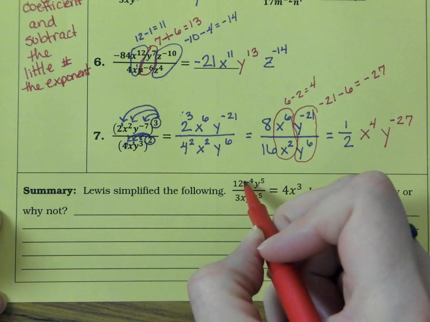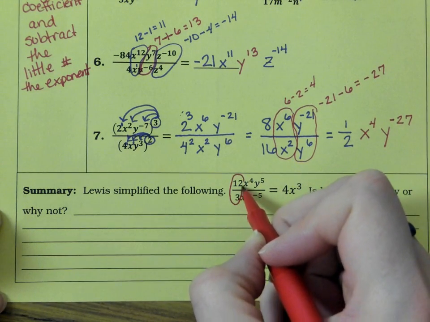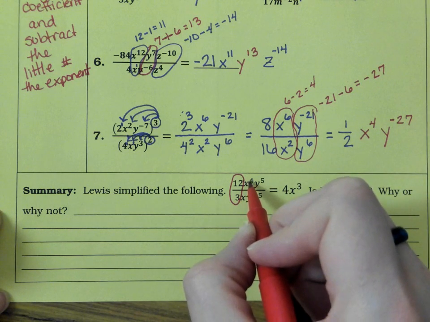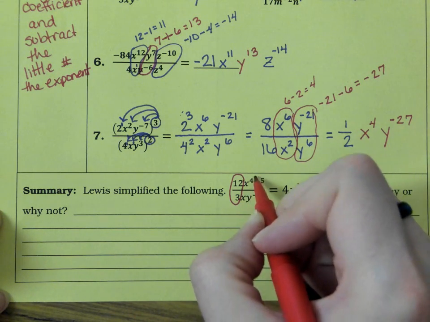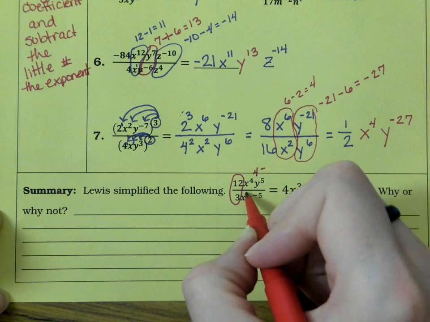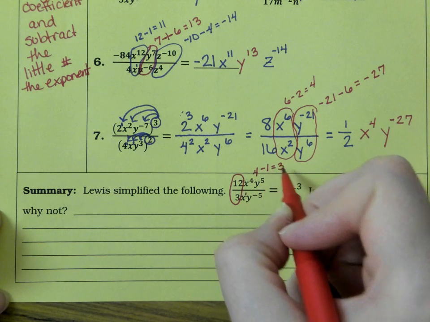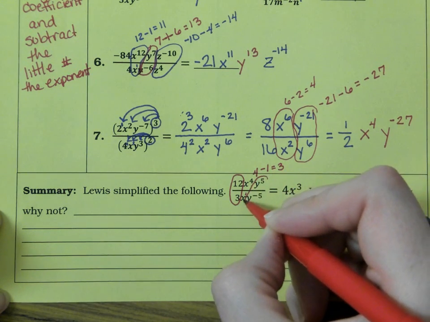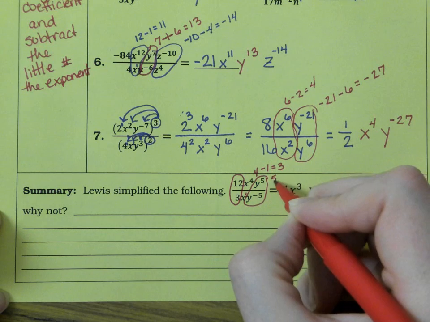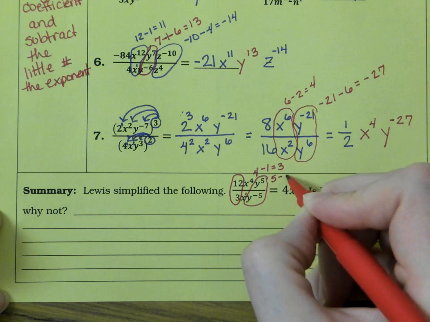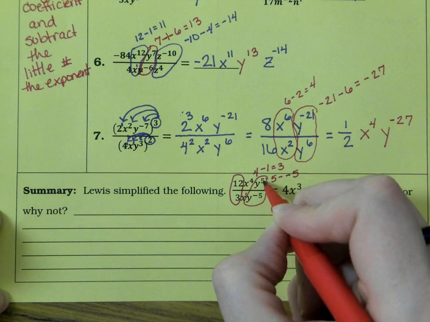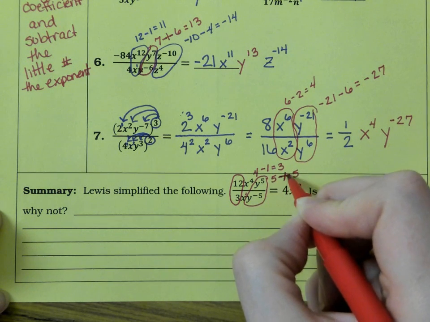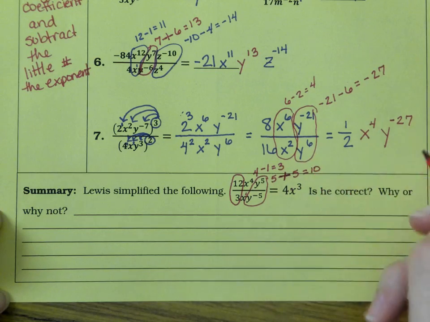So if you were to divide this, you divide the coefficients, the big number, and you would get 4. And then you would take your exponents. So I have 4 minus an invisible 1, which gives me 3. So we have x cubed. But what he forgot are the y's here. I have 5 minus negative 5. So it's top minus the bottom. The bottom's negative, which means these become a plus, and it becomes 10.